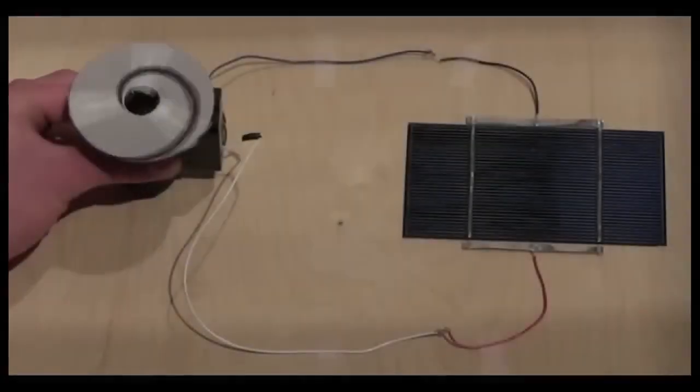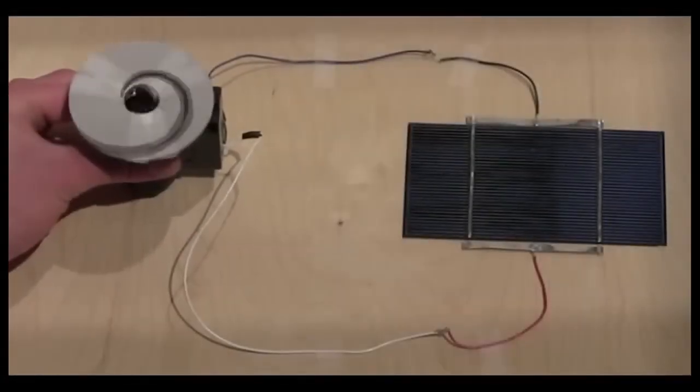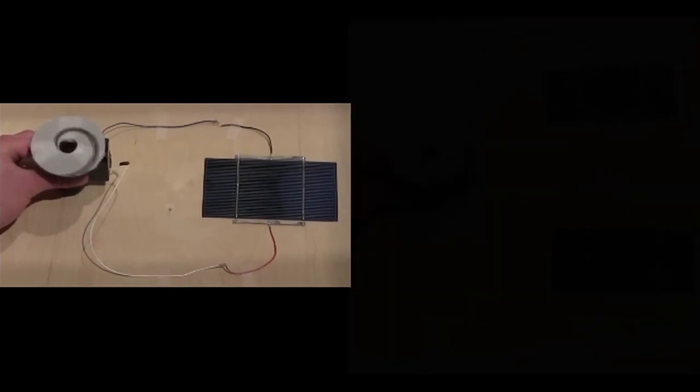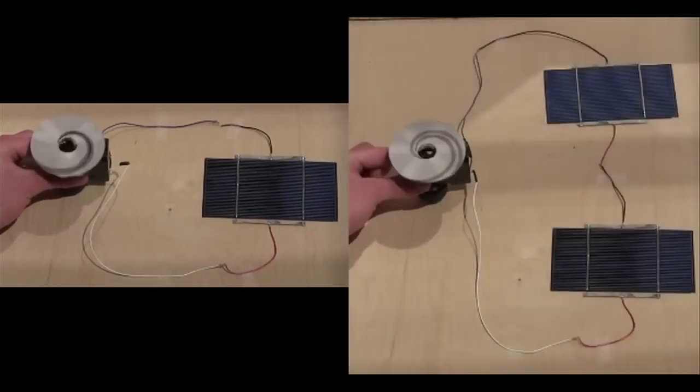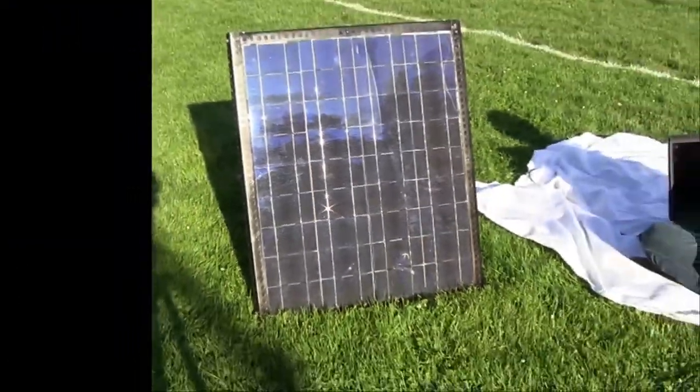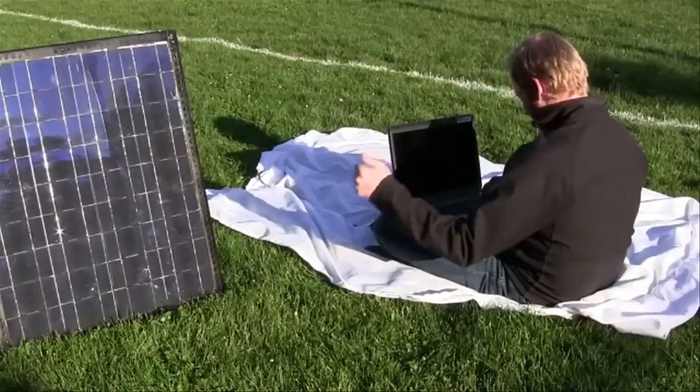Now, one cell like this only provides 1.5 watt of electrical power, which is fairly limited. So, if we need more power, well, we simply have to use more cells. Hey Mike, here's a solar panel for you. It has 36 cells. That's enough to charge your laptop. Awesome, I can play again. And all I need is energy from the sun. Isn't it great?